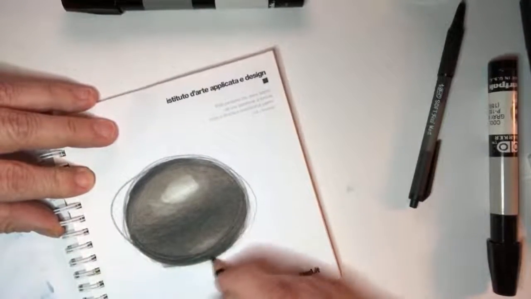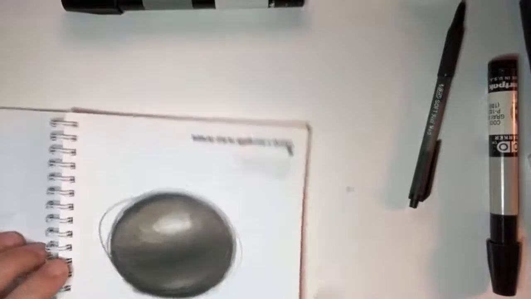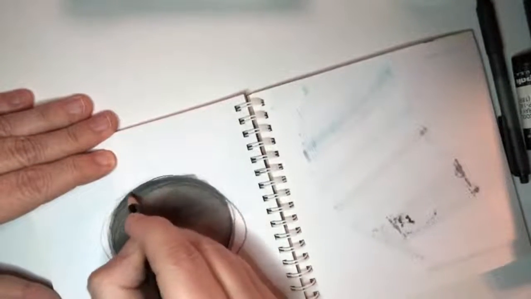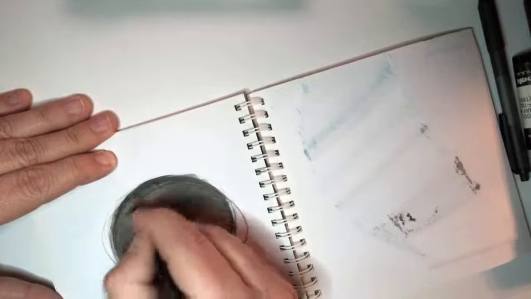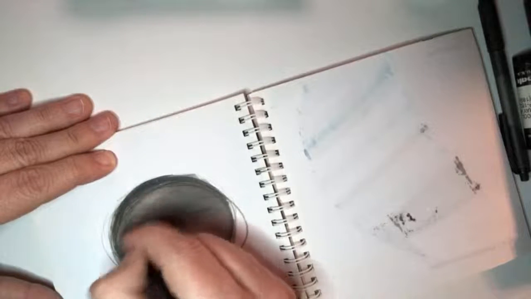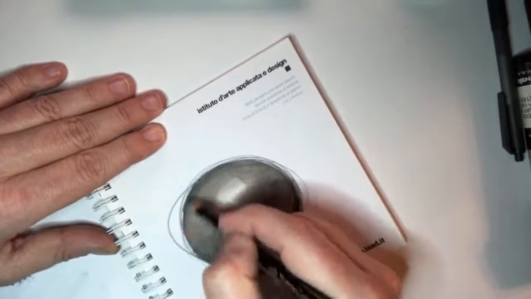Now the bottom part is in shadow, so I make this a little bit darker. And a little bit the top part, just a little bit.